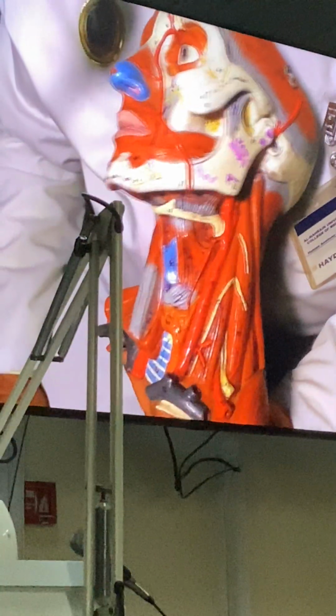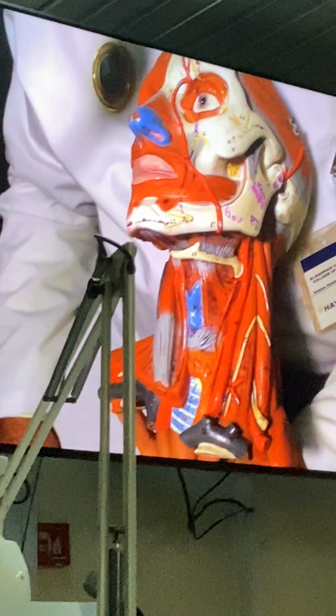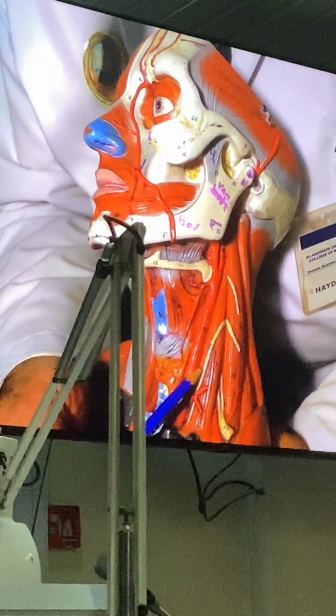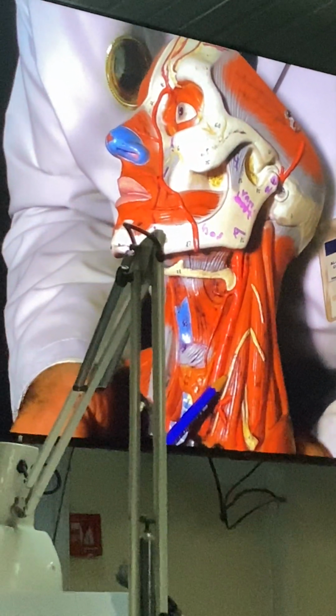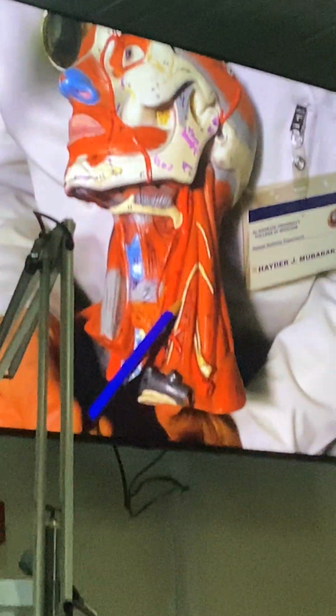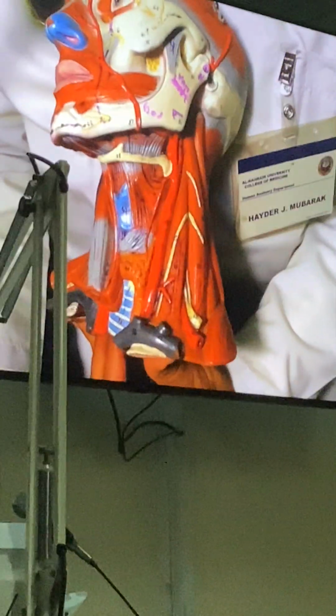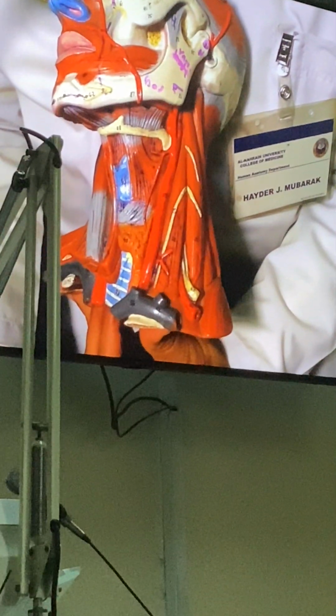If I was a student just like you, and I had a spot on this nerve, let us learn what this nerve is by exclusion. What is that?